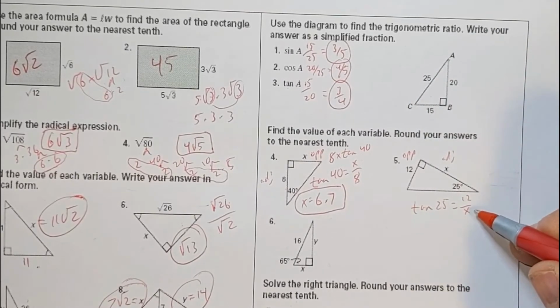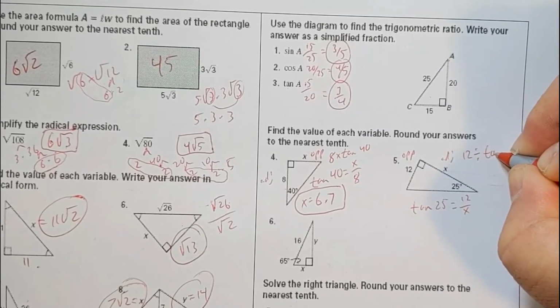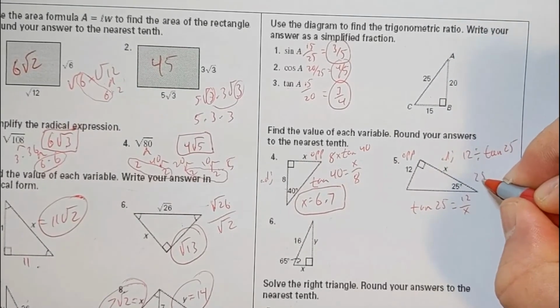This time x is on the bottom, so we're going to divide. In the calculator, you're going to put 12 divided by the tangent of 25. You get 25.7.